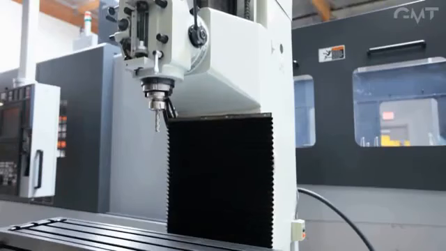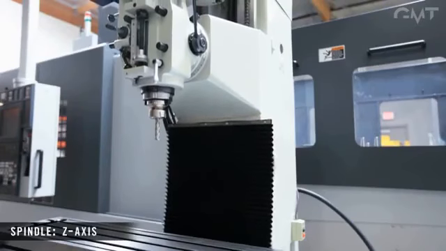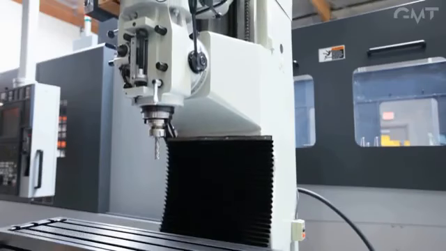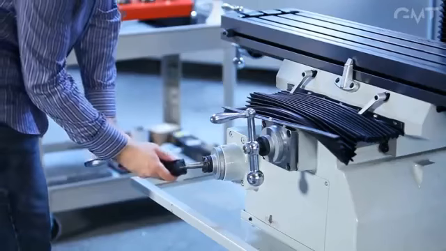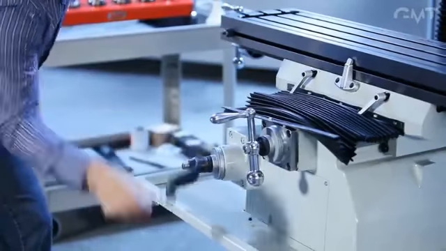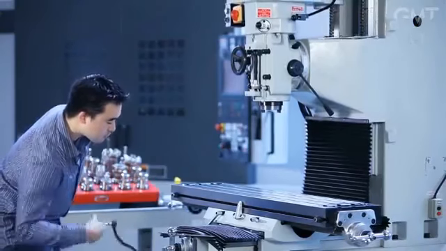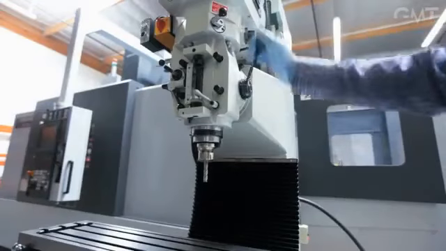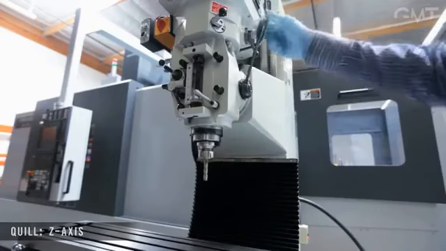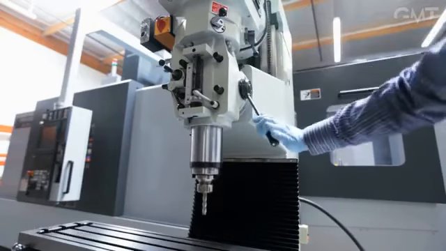The spindle, which holds and rotates the cutting tool, is housed in the milling head and can be moved vertically along the Z-axis. Z-axis movement can be accomplished by moving the entire head vertically along the column. Alternatively, the lever-operated quill can provide rapid vertical movement for operations such as drilling.